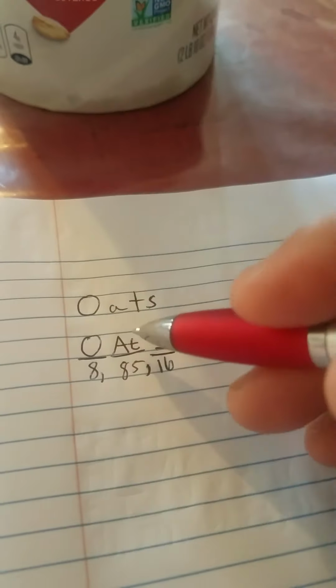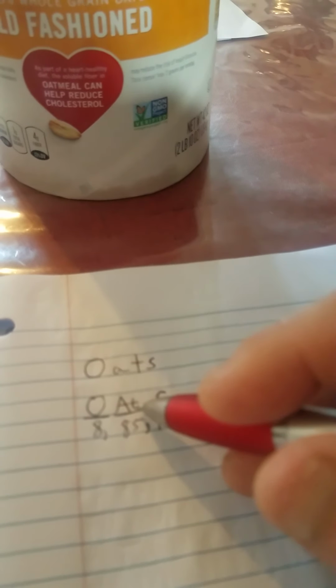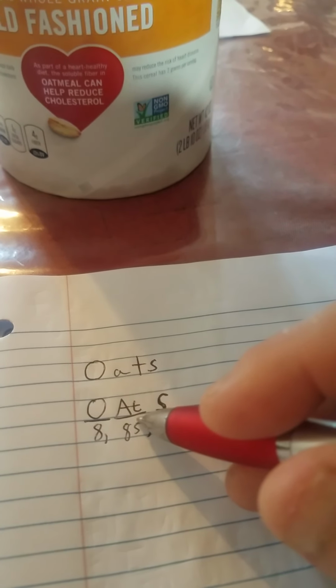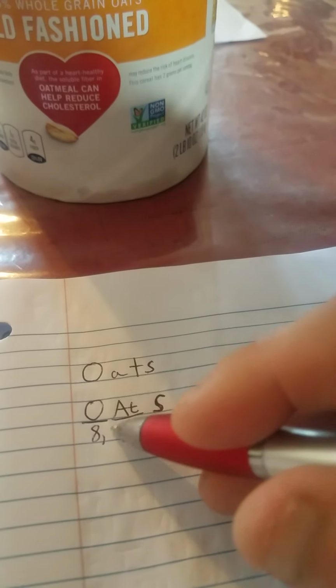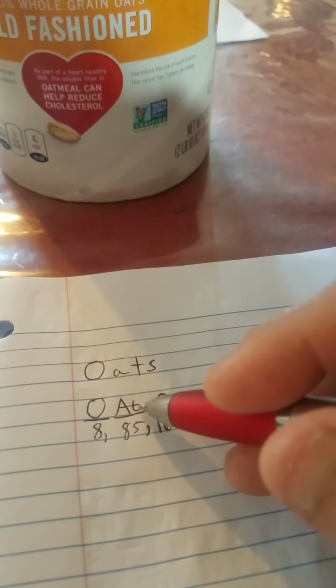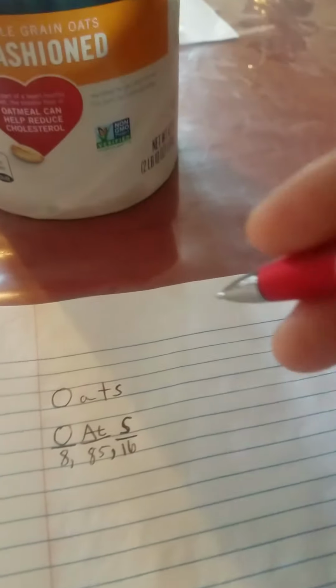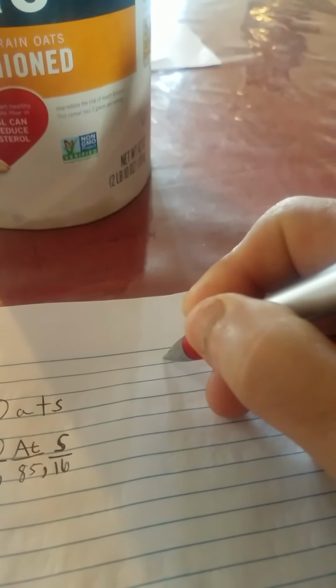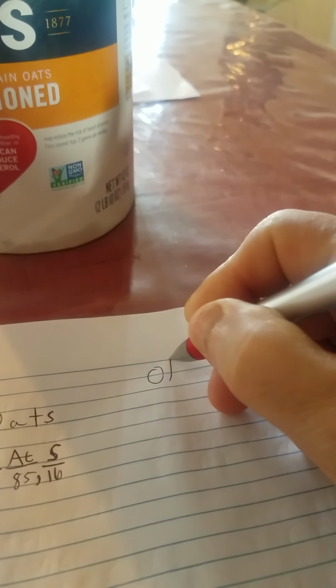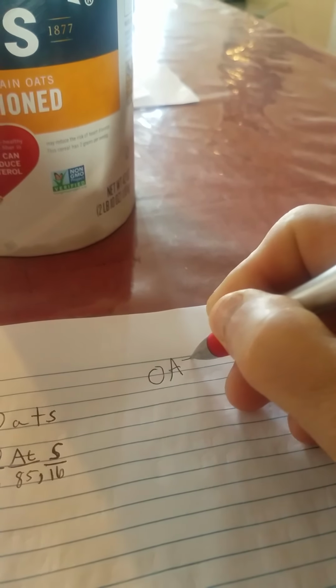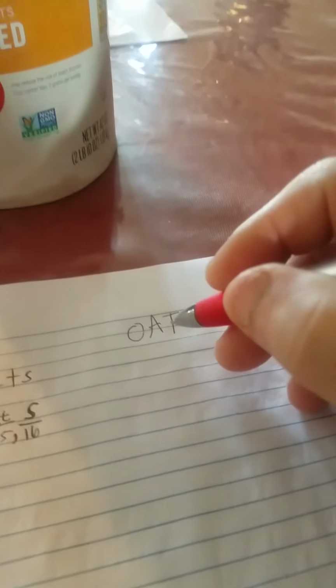When you're working with the periodic table of elements, and you have a chemical symbol with two letters next to each other, you have to put the first letter into a capital and the second one into a small letter. So, if I do this, like this, that'd be wrong.